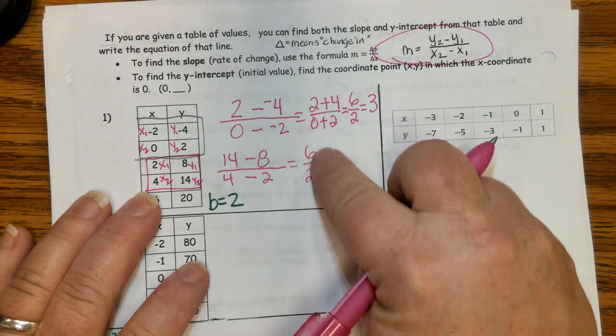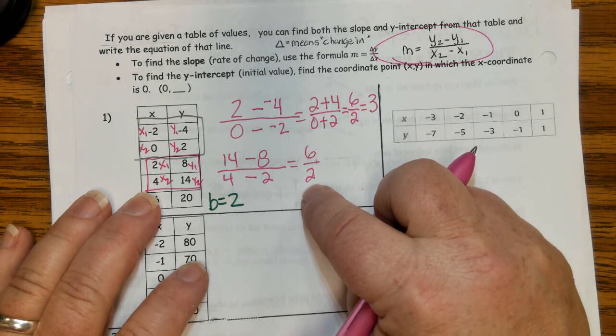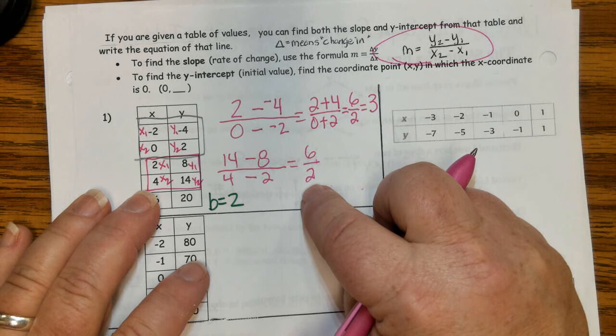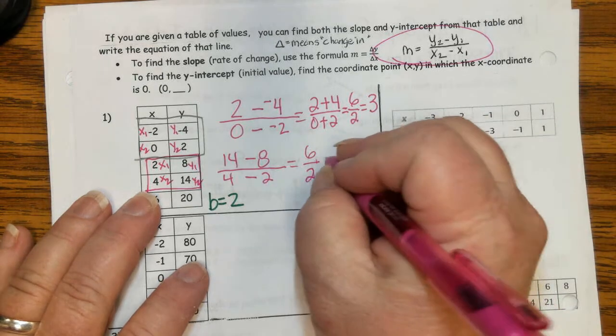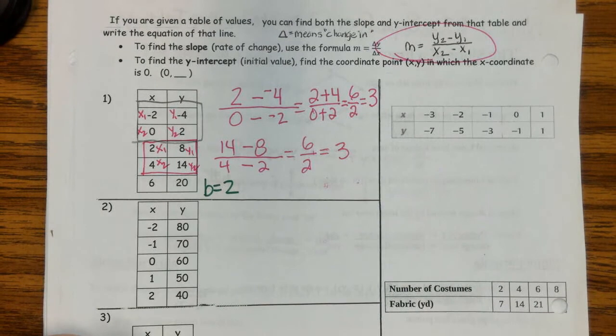You're not always going to end up at this step with the same number, just so you know. Okay? That's a proportional table. You're not always going to end up that way, but this one happens to work. So it doesn't matter what 2 points you pick. You should come out the same.